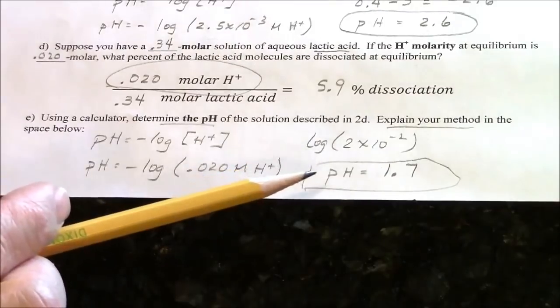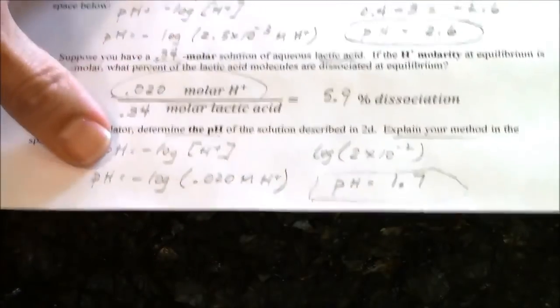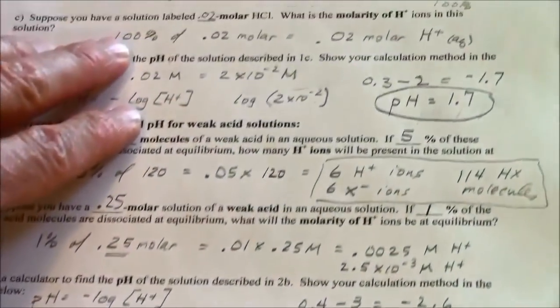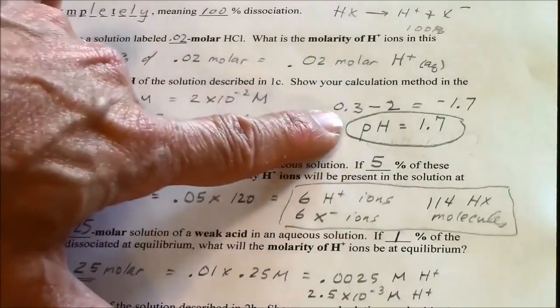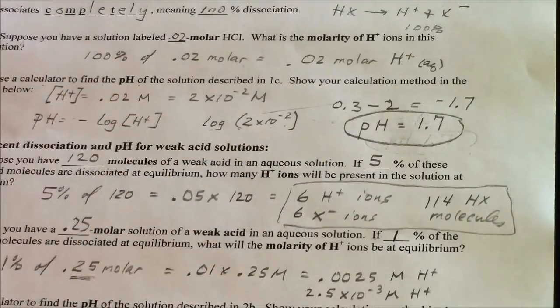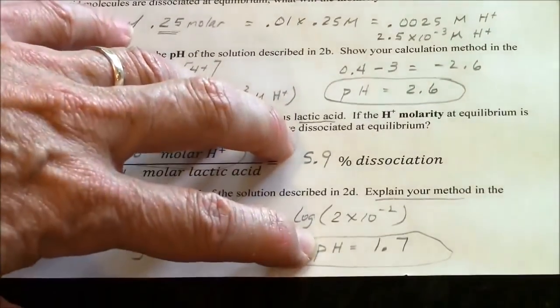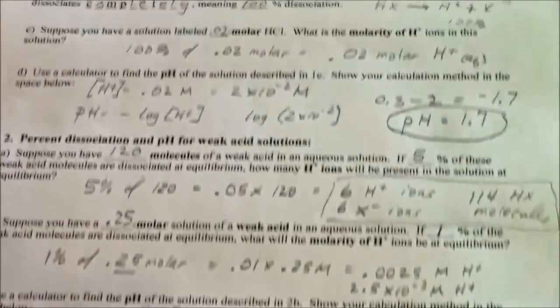You'll notice, if you're thoughtful, that this is the same pH that we had earlier when we looked at the strong acid in 1D. And this illustrates a common misconception students have. They'll say, oh, pH 1.7, that means it's a strong acid. No, it doesn't.